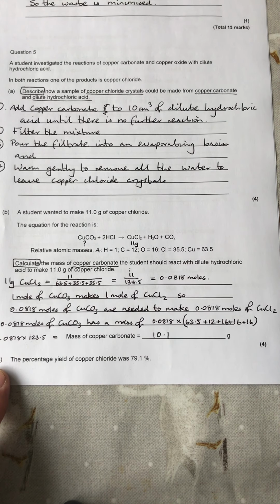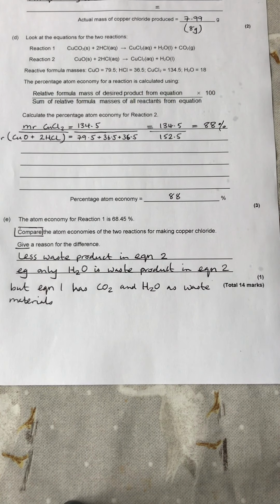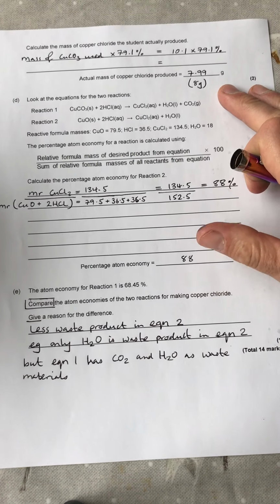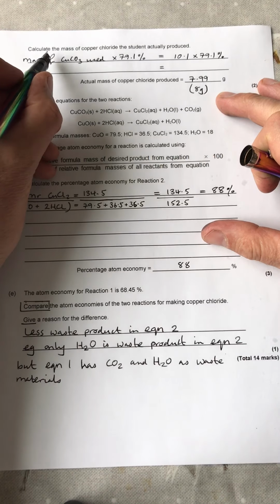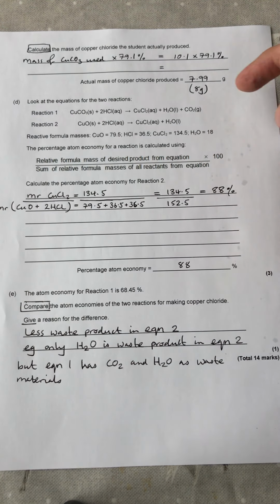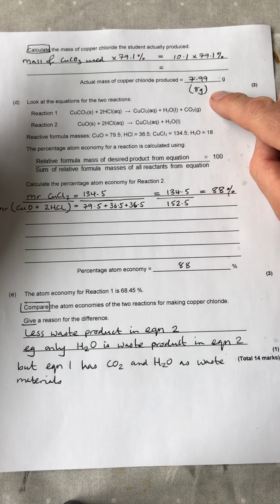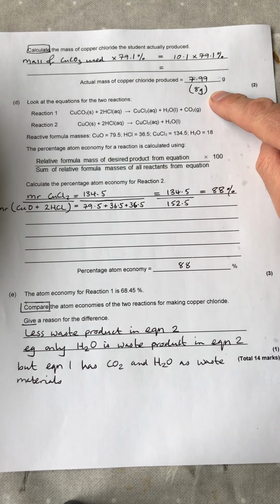Part C, the percentage yield of copper chloride is 79.1%. Calculate the mass of copper chloride that was produced by the student. So the mass of copper carbonate used multiplied by the percentage is 10.1 multiplied by 79.1%, which is 7.99 grams or 8 grams.